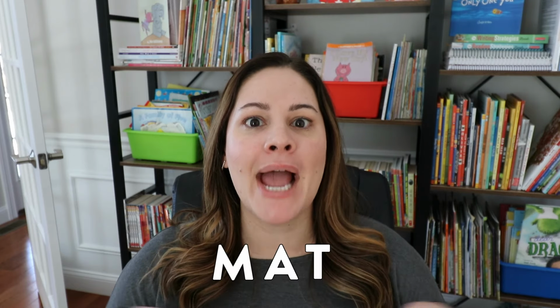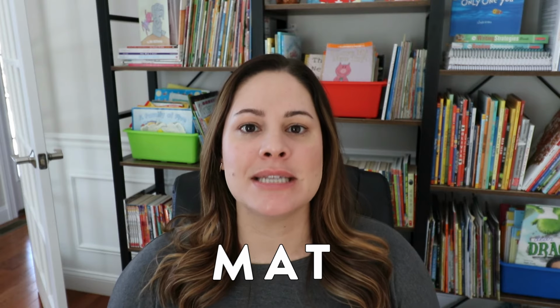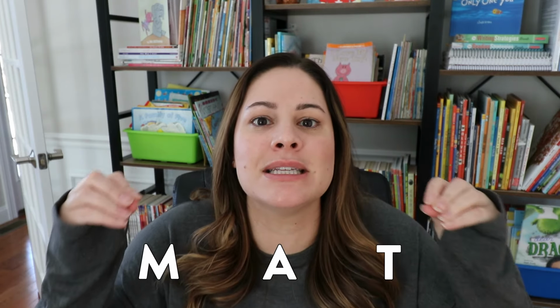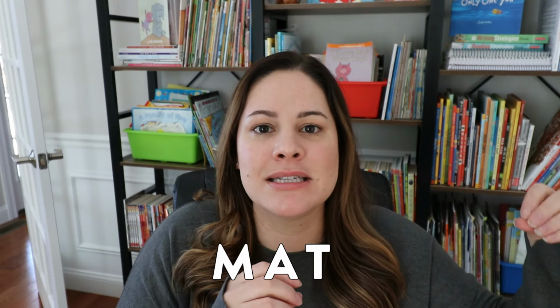So when you're doing phoneme segmentation, you will want to start again with the CVC word, and let's say we'll give the students the word mat. Now, I like to have students take that word mat, I tell them to stretch it out and really try to listen for all 3 sounds they hear. Mat. When doing phoneme segmentation, it can be really helpful to use some manipulatives.